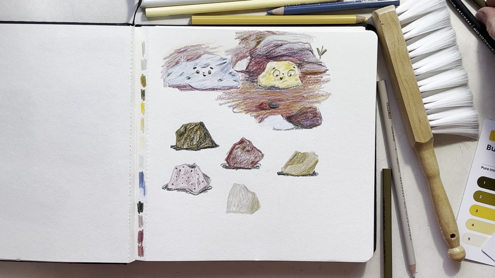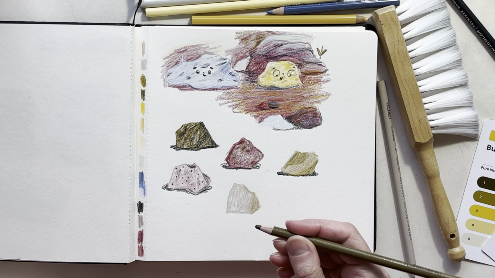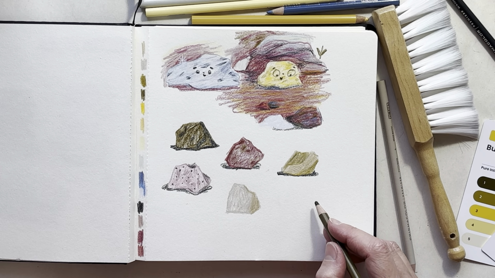Let's see. I guess let's do artichoke. Got mixed feelings about that color, but that's all right.